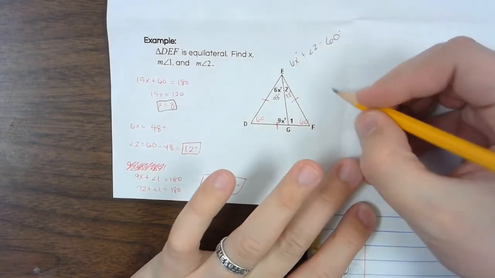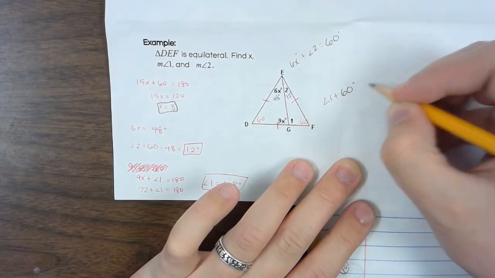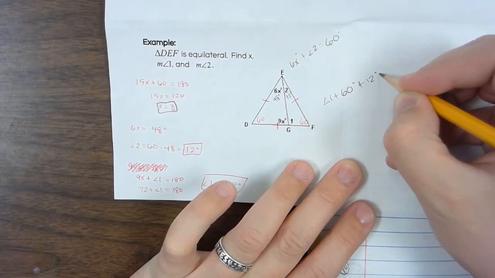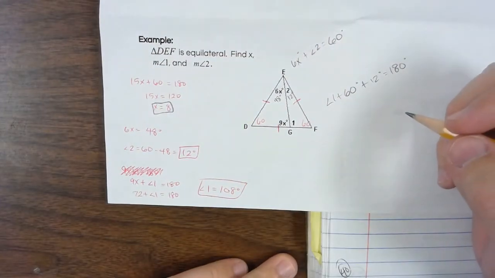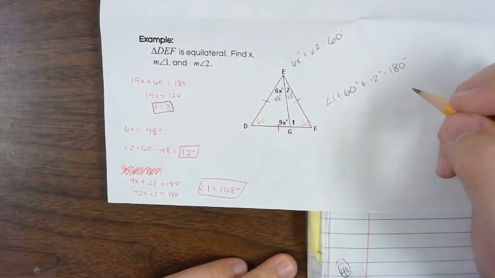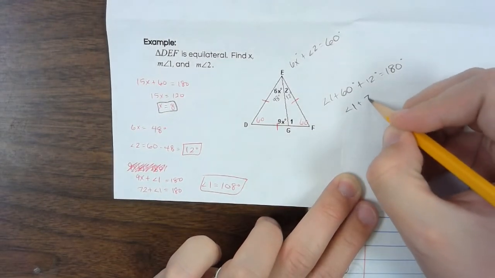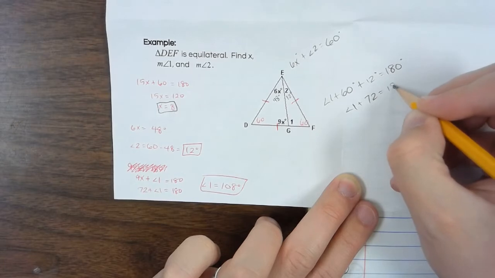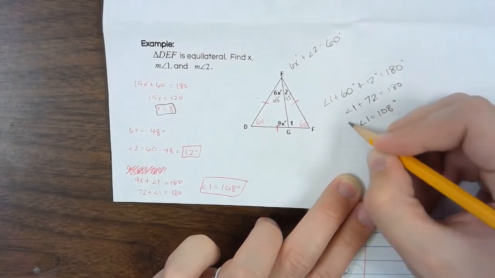So I could take angle 1 plus 60 degrees plus 12 degrees, and that'll equal 180 degrees. If I add these together, I'll get angle 1 plus 72 is equal to 180. And then subtract, and angle 1 would be 108.